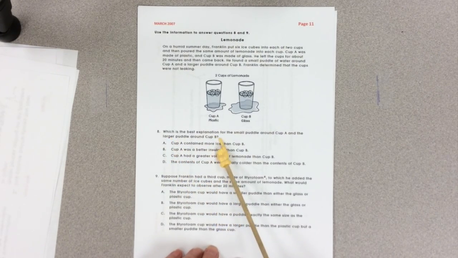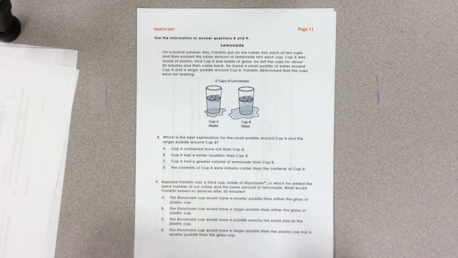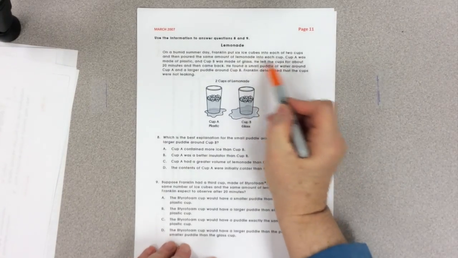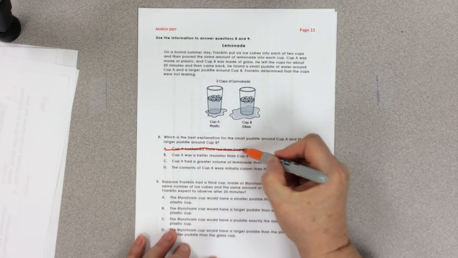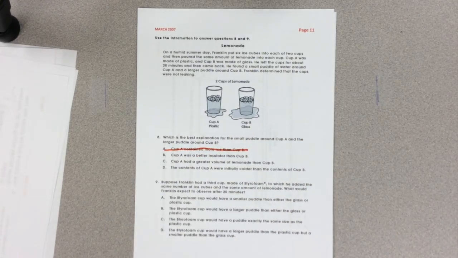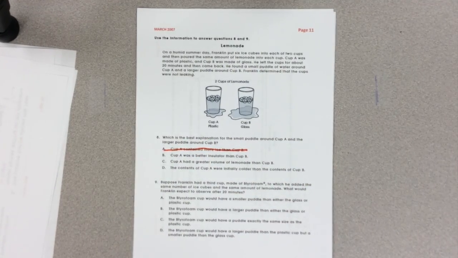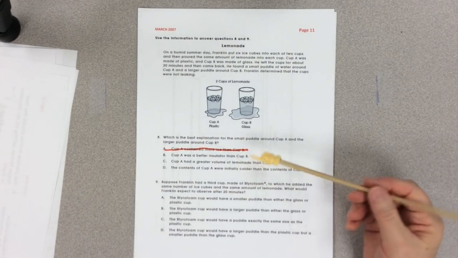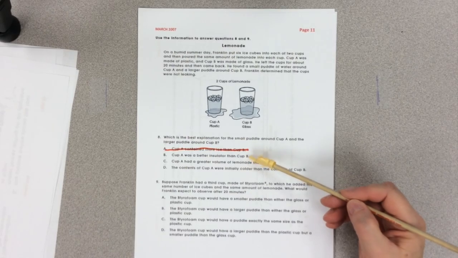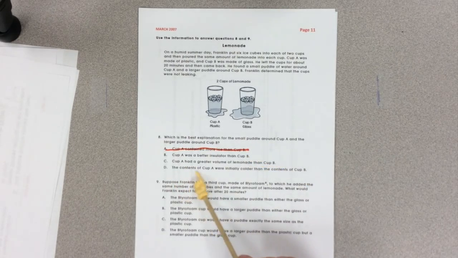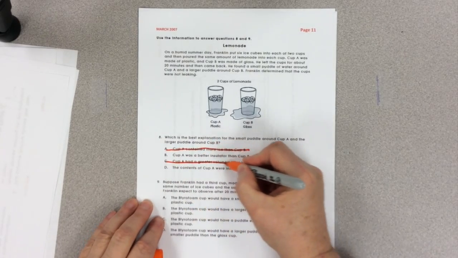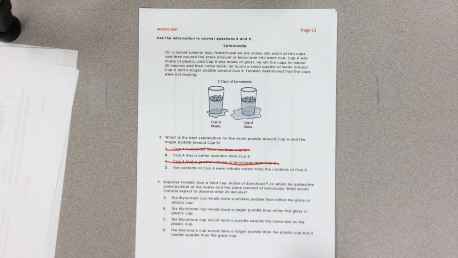Which is the best explanation for the small puddle around A and the larger puddle around B? A, it says cup A contained more ice. No, they said they both got 6 cubes. So that's really a bad answer. You can get rid of that right away. Cup A was a better insulator. That's what I'm thinking. Cup A was able to keep the cold in longer. Cup A had a greater volume of lemonade. Again, that's a bad answer to pick because they said they both got the same amount.